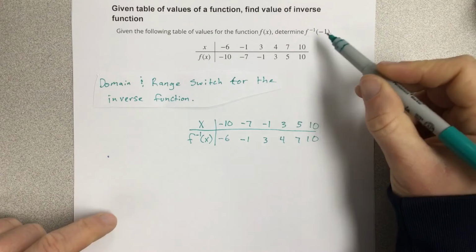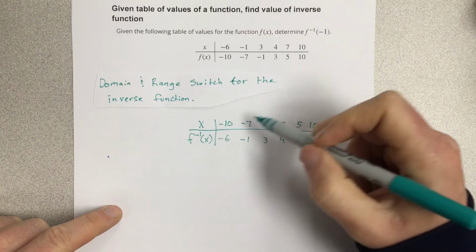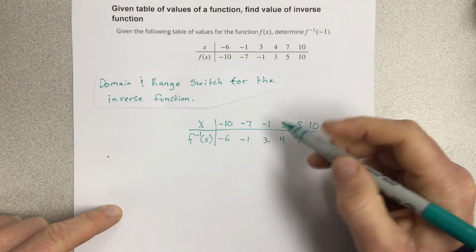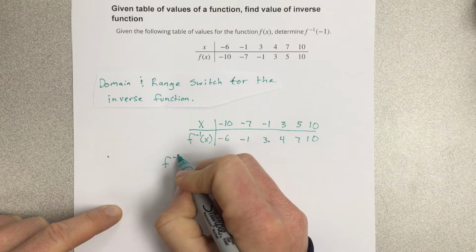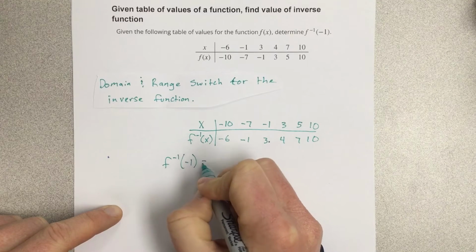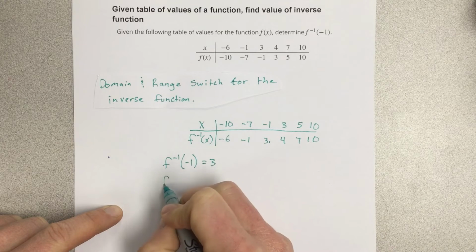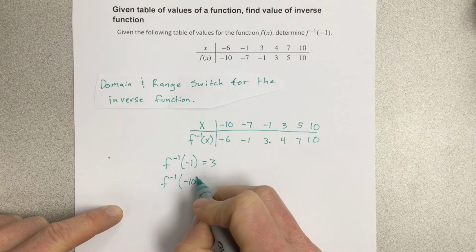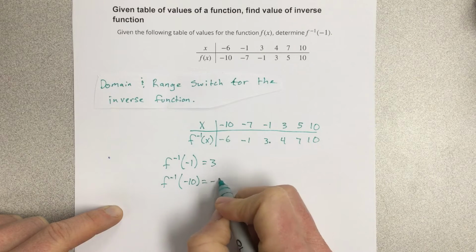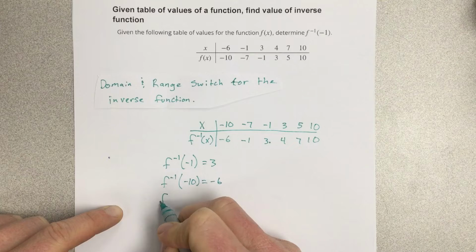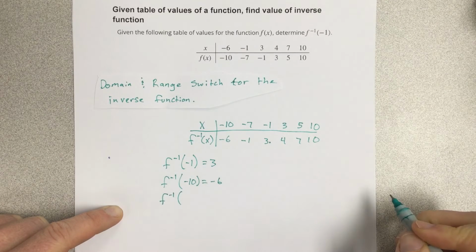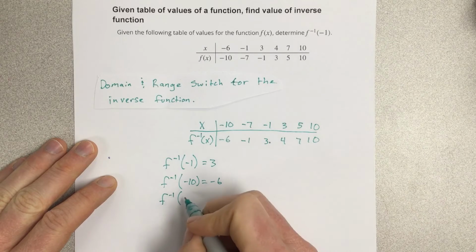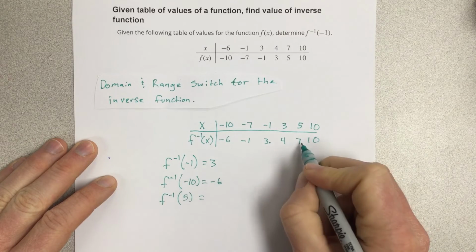So when I look at f inverse of -1, which would be right here, the output of that would be a 3. So f inverse of -1 is 3. If I want to know the f inverse of -10, I could look right here, and that would be -6. If I wanted the f inverse of, let's see, f inverse of 5, I'd get 7.